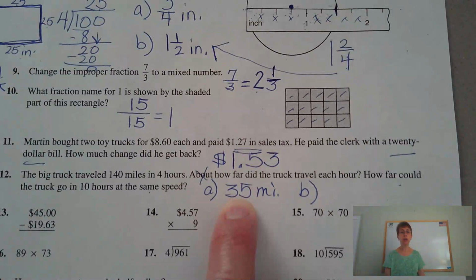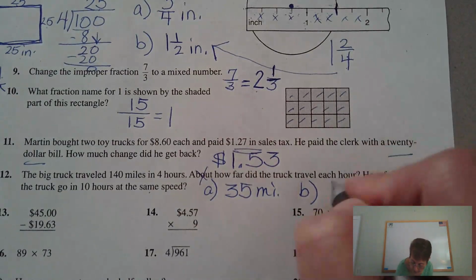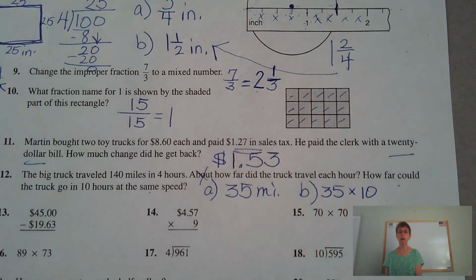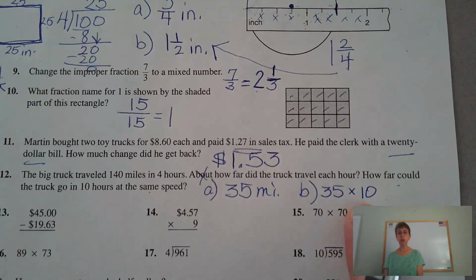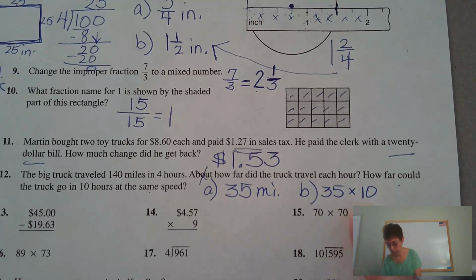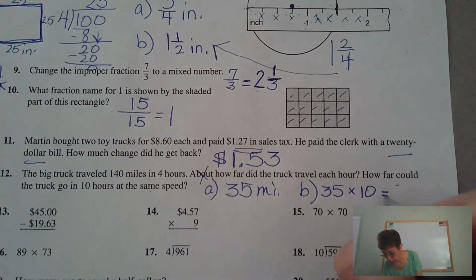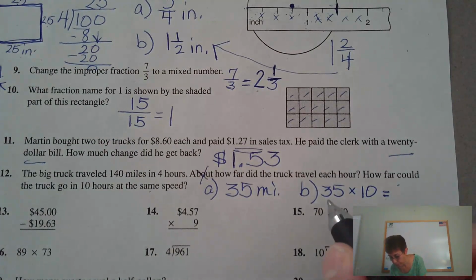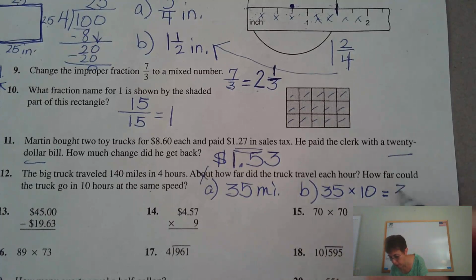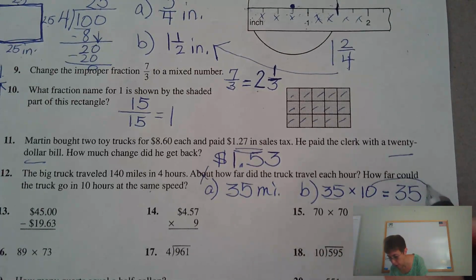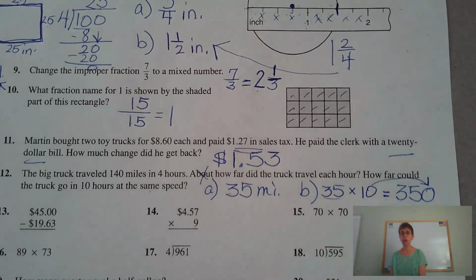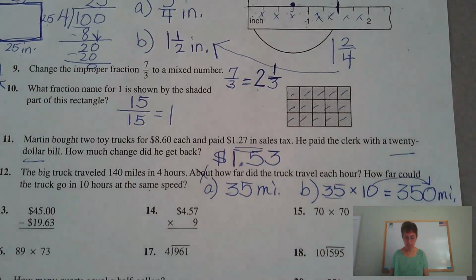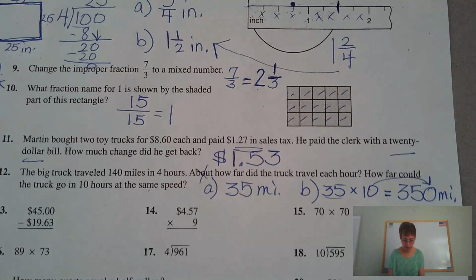So now what are you doing? 35 times 10, because he goes 35 miles each hour, and he travels for 10 hours. Simple multiplication: when you're multiplying by 10 or multiples of 10, 35 times 1 is 35, and you just bring your 0 over. Okay, 350 miles.